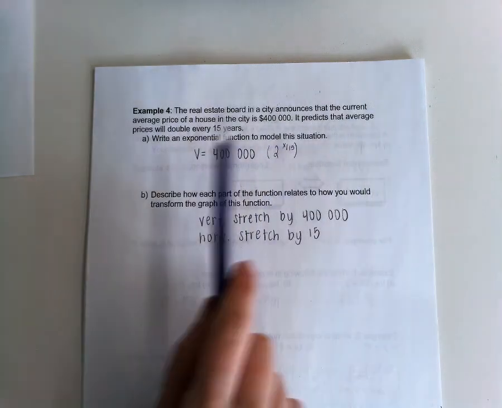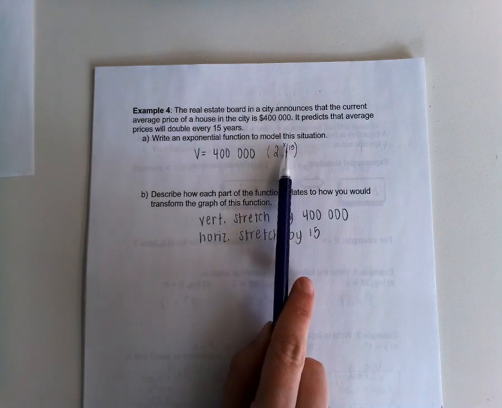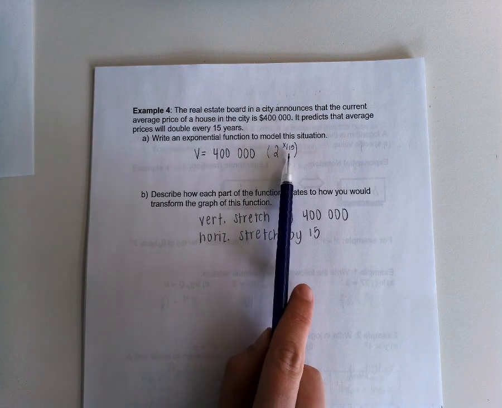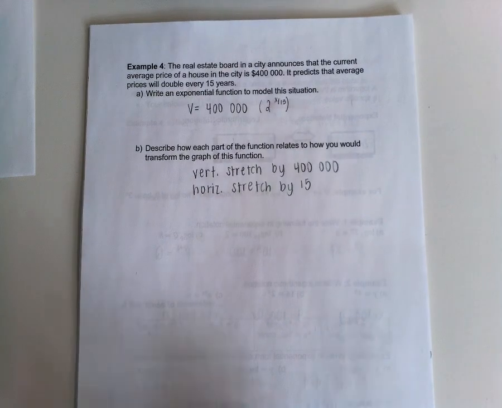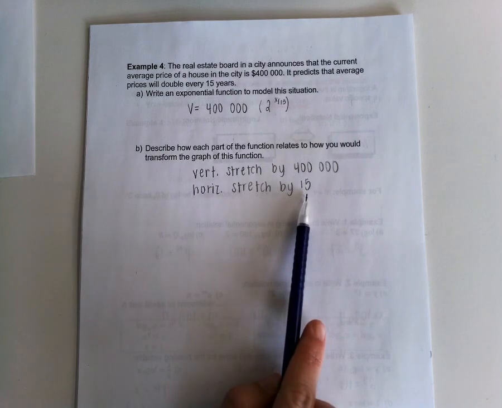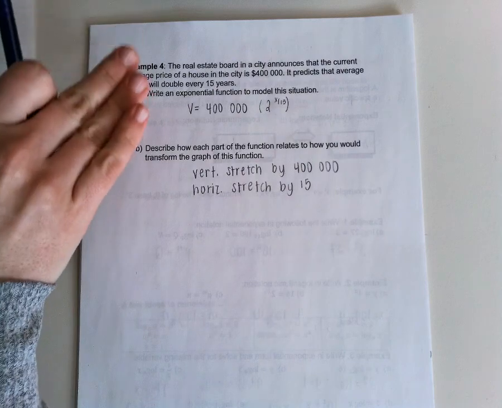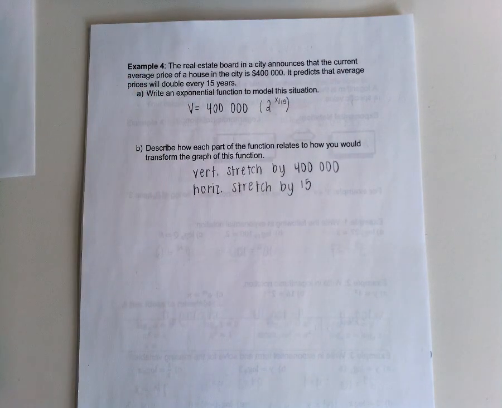In this case, it says it's going to double every 15 years, so we need to take however many years have passed, but divide by 15 before plugging it in. Now, if we wanted to think about what this graph would look like, we would have a vertical stretch by 400,000 and a horizontal stretch by 15. So we could think about what this sort of function that represents a real life context could actually look like as a graph.